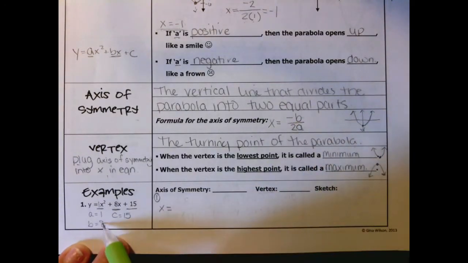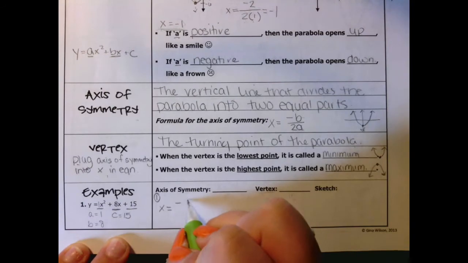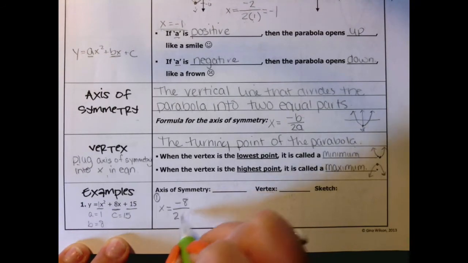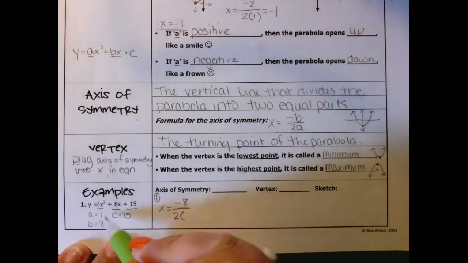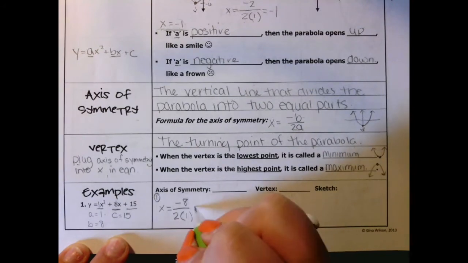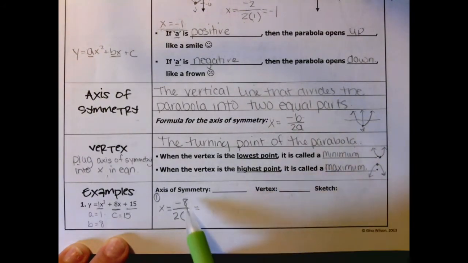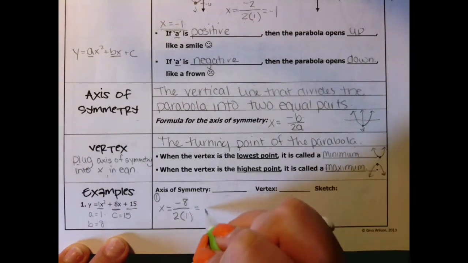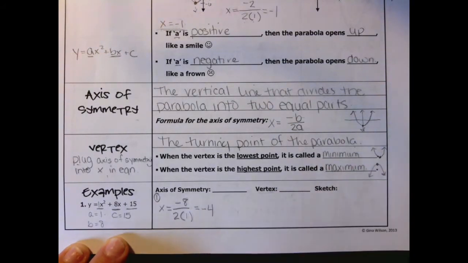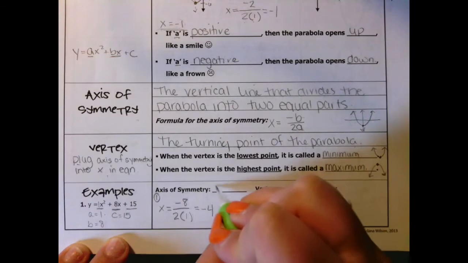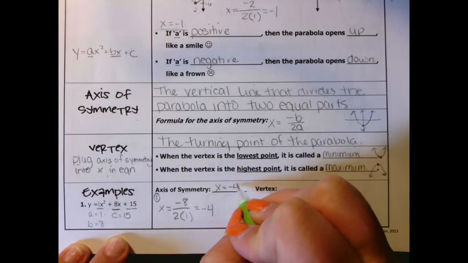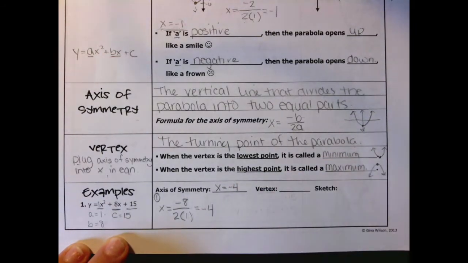We know our b is 8, so it's going to be negative 8 divided by 2 times a, which is 1. So when we do this math out, I have negative 8 divided by 2 times 1, or negative 8 divided by 2, leaving me with negative 4. So my axis of symmetry is x equals negative 4. That's going to be that vertical center line for my parabola.